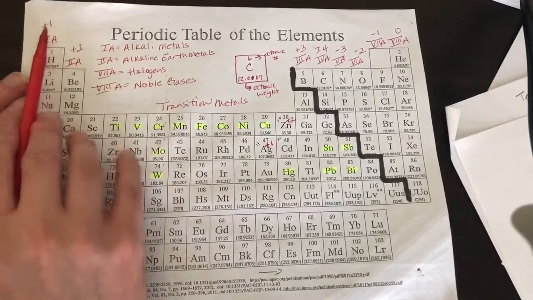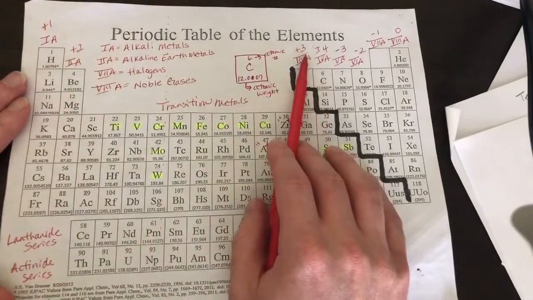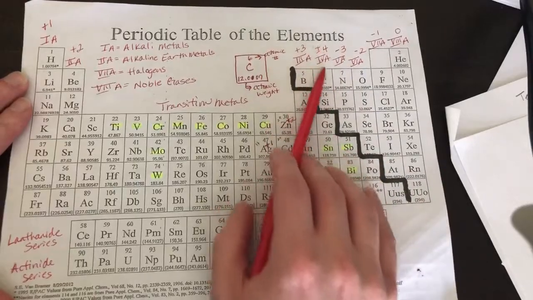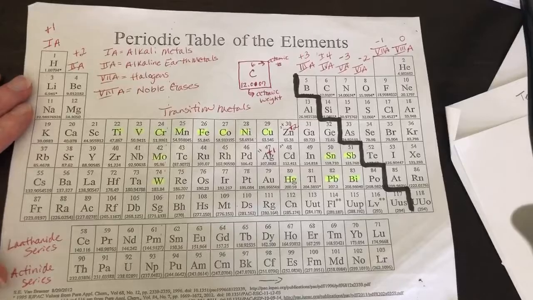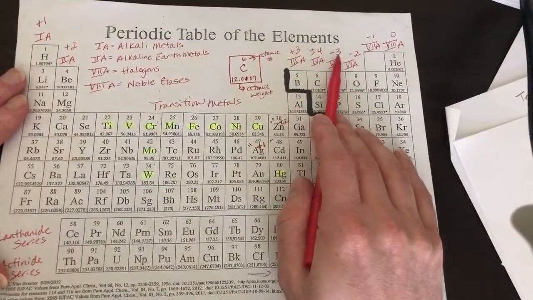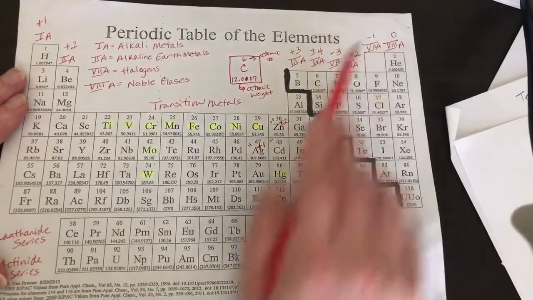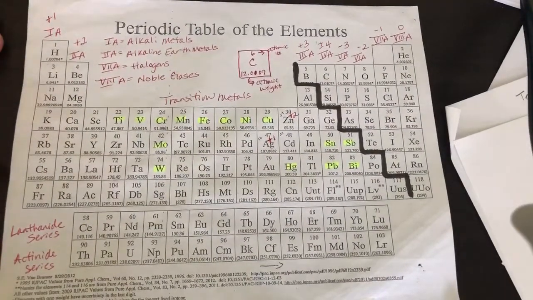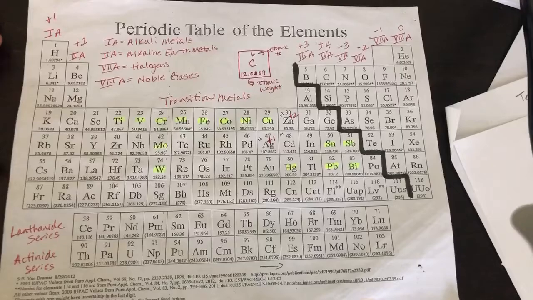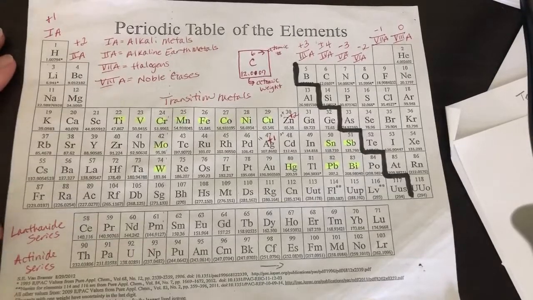So this column has a +1 charge, this column has a +2 charge, +3. These are plus or minus 4. They usually don't involve any sort of ionic bonding. -3, -2, -1, and 0. So we're talking about the whole column. Now we have things called transition metals. Transition metals are called transition metals because they can have multiple charges, okay?